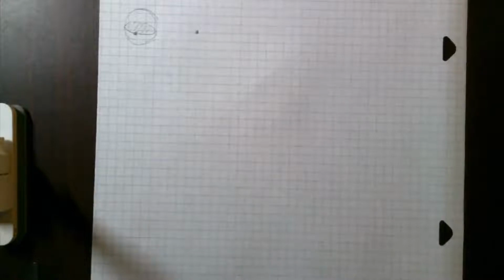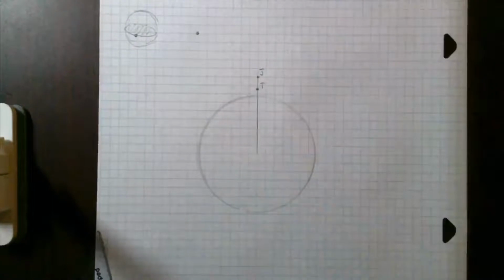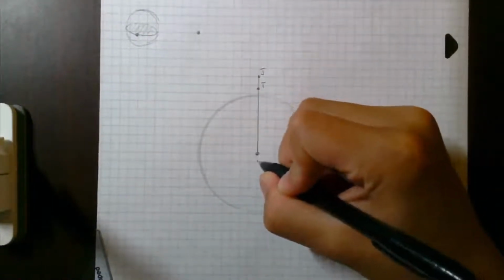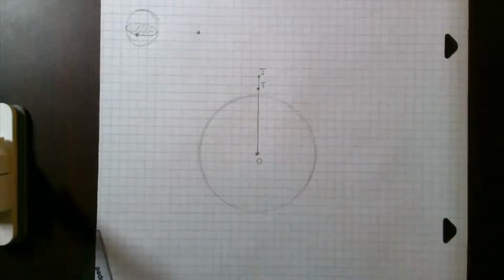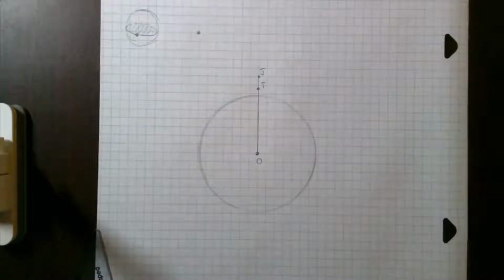So let's draw the Earth and Tom and Jerry. Okay, so that's the Earth, that's Tom, that's Jerry, and we can just let the center of the Earth be O, of the cross section, of course. And then all that's left for us to represent is the Sun. Since days are caused by the Earth's rotation, to not overcomplicate things, we can take a reference frame of the Earth.